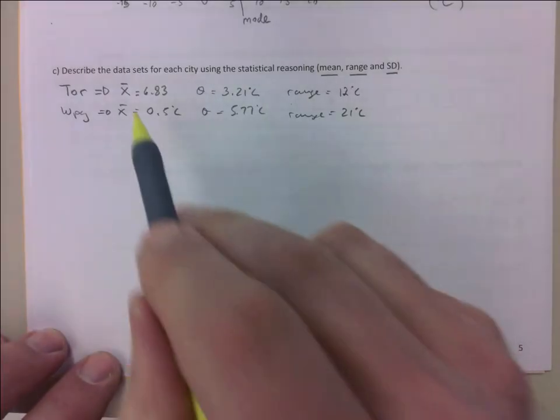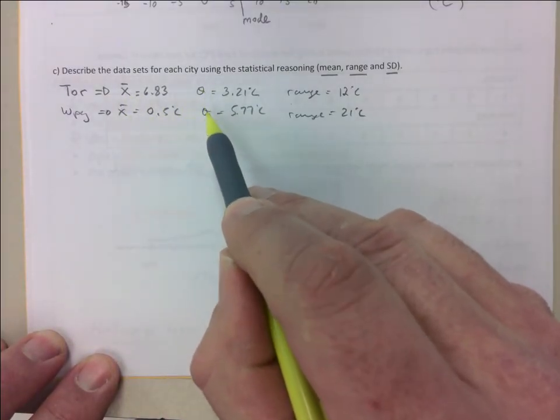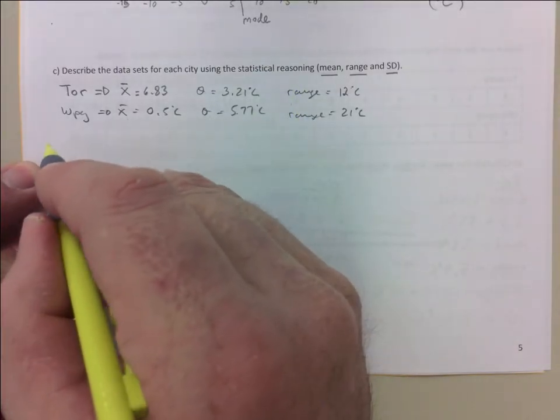You don't have to do this every time, but I'll just give you a little bit of a tip, hint on how to do these types of questions. So you pick, do you want to approach it from Toronto's perspective or Winnipeg's perspective? Like pick one of the data sets and talk about how does the mean compare to the other one? How does the standard deviation compare to the other one? How does the range compare to the other one? So let's go with Toronto's.